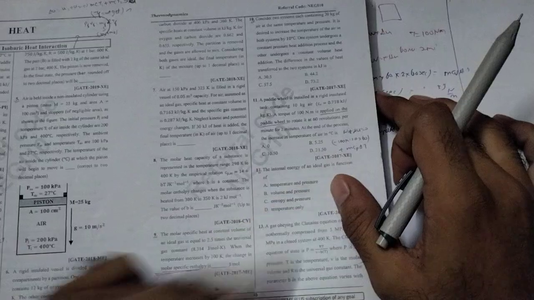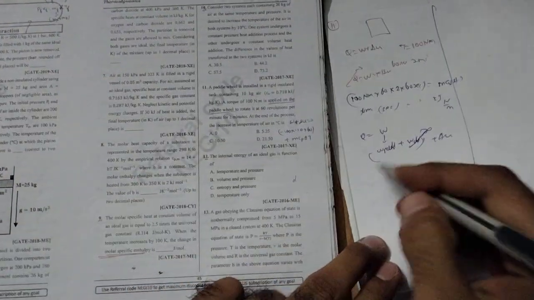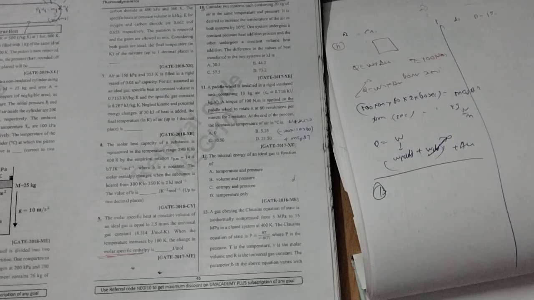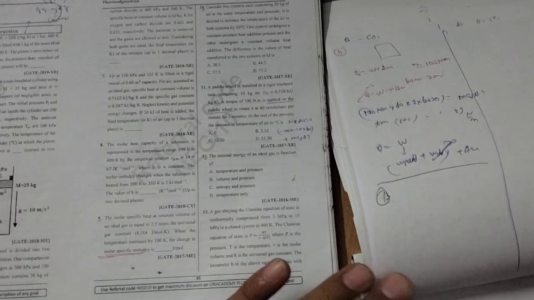Internal energy depends on the temperature only. That's it. So you can just go for the next question, 13th question.